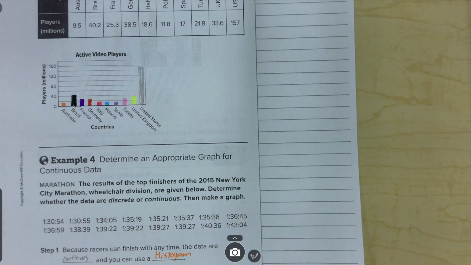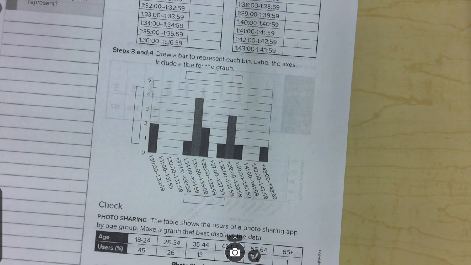Grab a copy. All right, we got a second copy. Now we can fill this out.